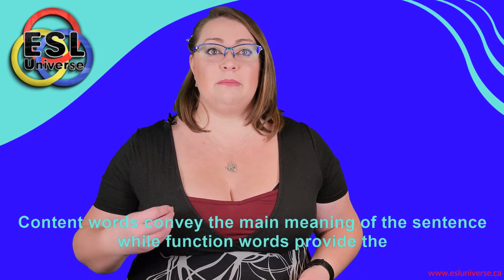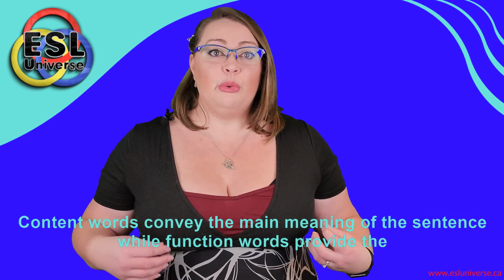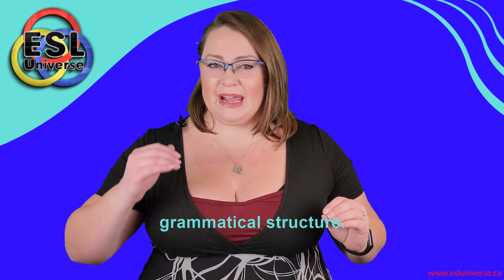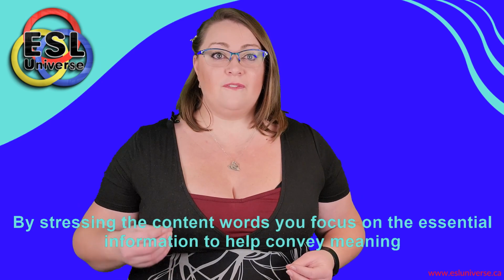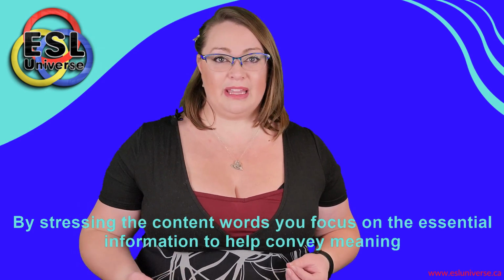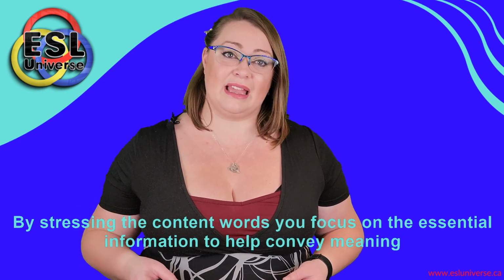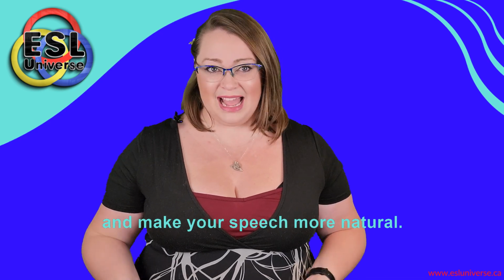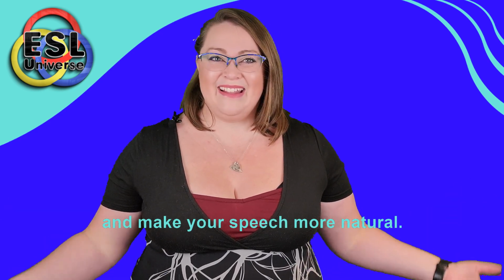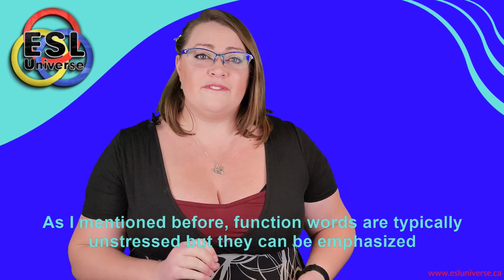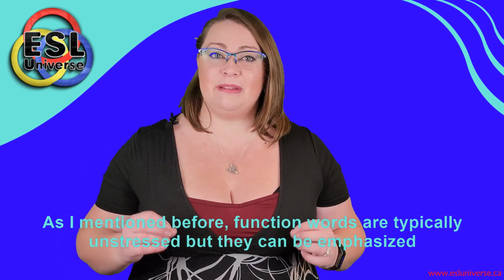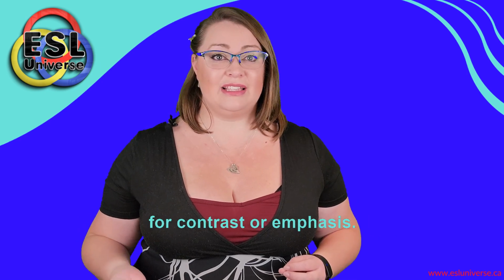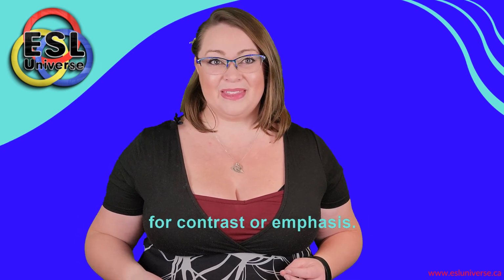Content words convey the main meaning of the sentence, while function words provide the grammatical structure. By stressing the content words, you focus on the essential information to help convey meaning and make your speech more natural. As I mentioned before, function words are typically unstressed, but they can be emphasized for contrast or emphasis.